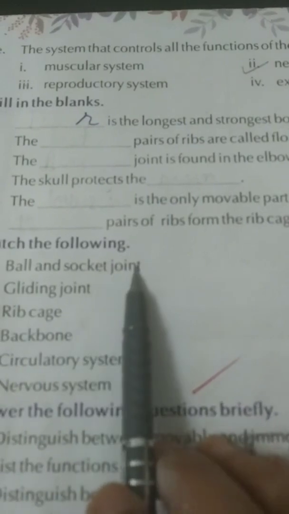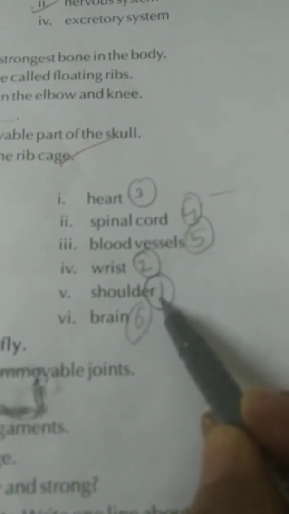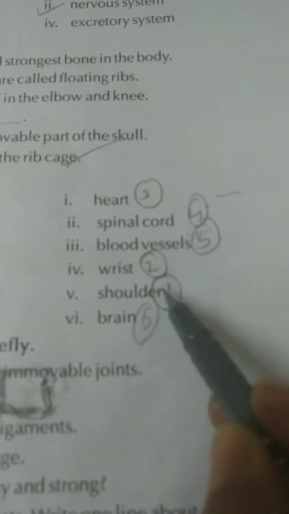Match up. Match the following. Do in the book. Ball and socket joint, shoulder. Gliding joint, wrist. Rib cage, heart.